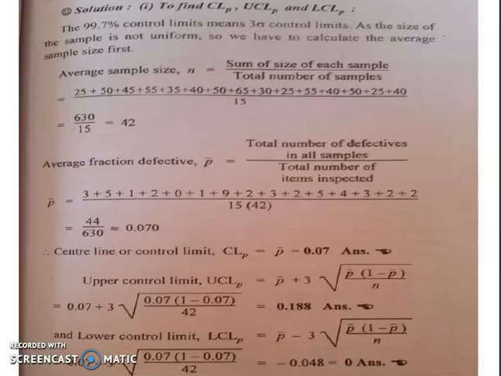First you have to calculate the average sample size N. Average sample size is all the sample sizes added up, divided by the total number of samples. So for 15 samples, the sample sizes are added here, divided by the total number of samples, 15. So 630 divided by 15 you get 42.